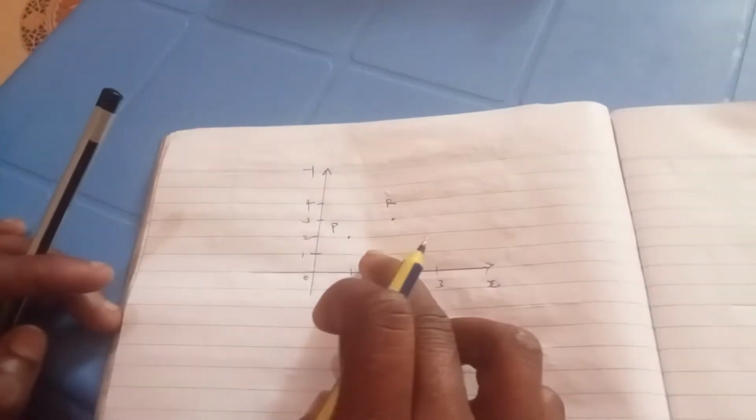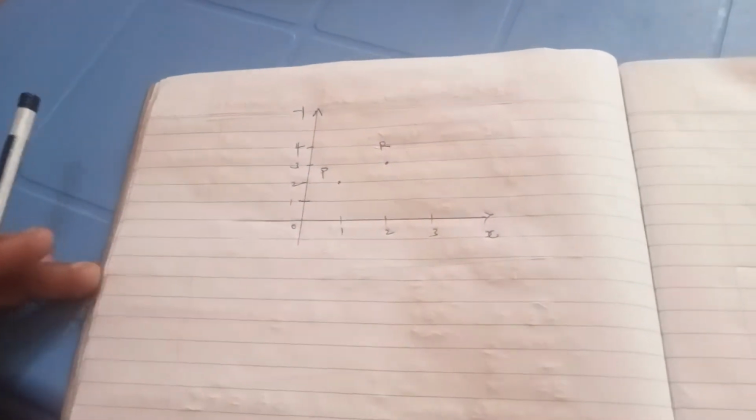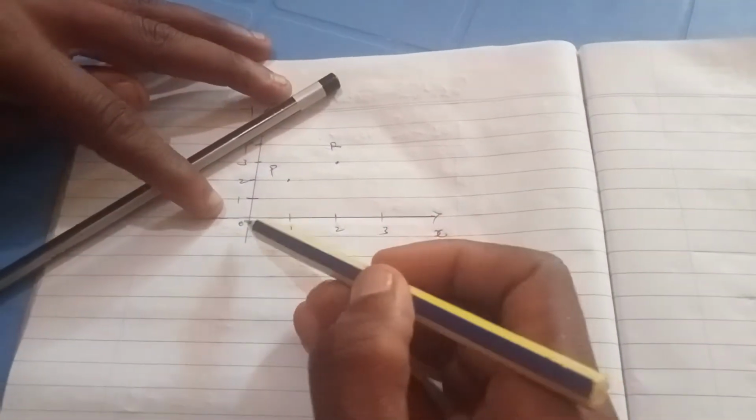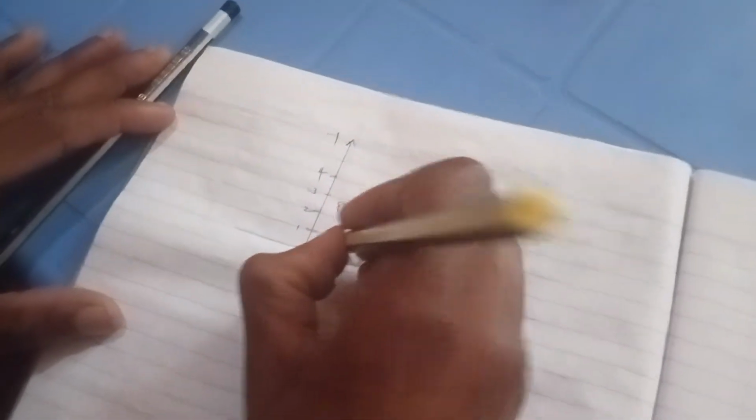If you look at these points, we can form vector OP.